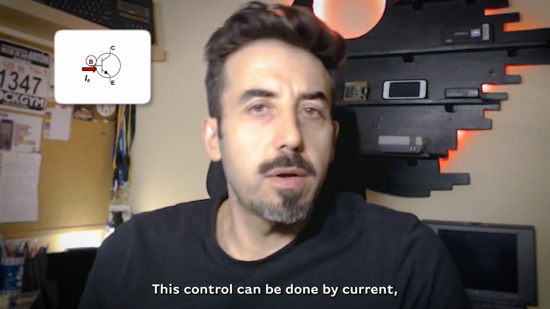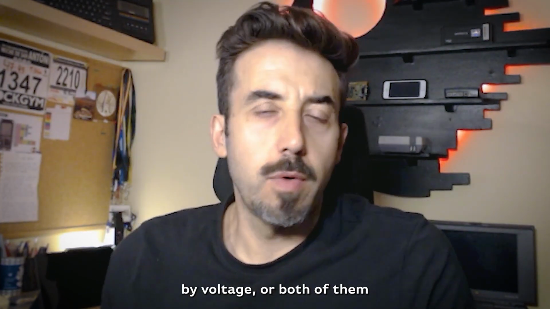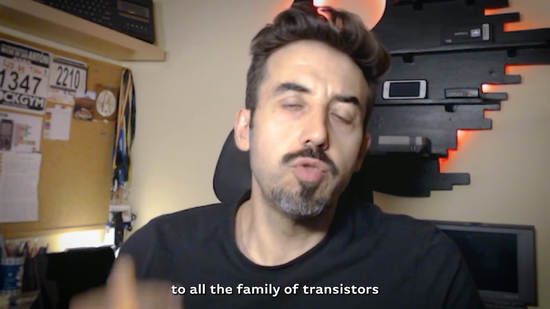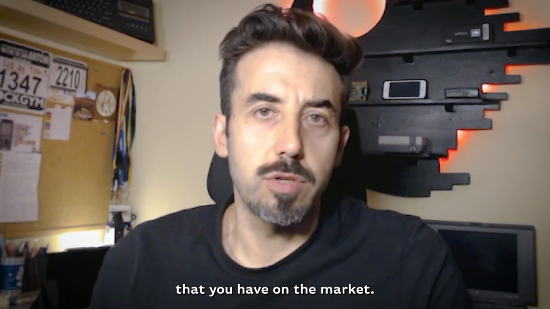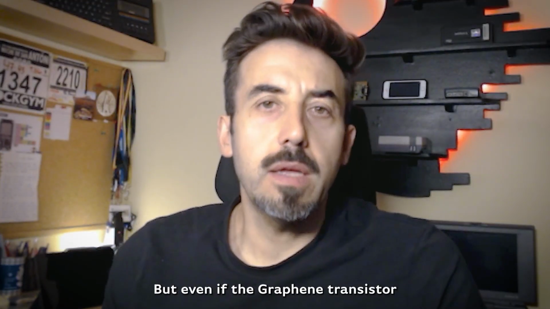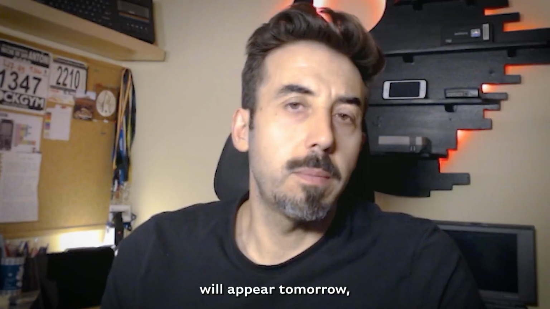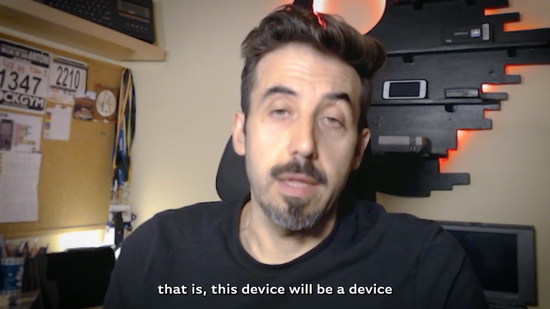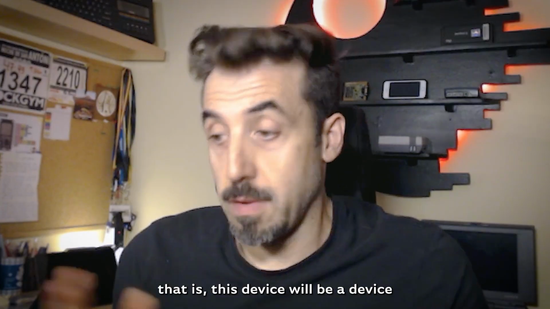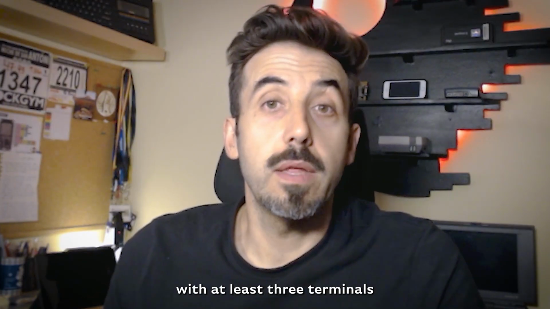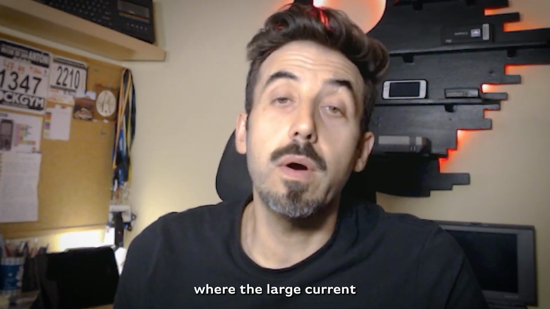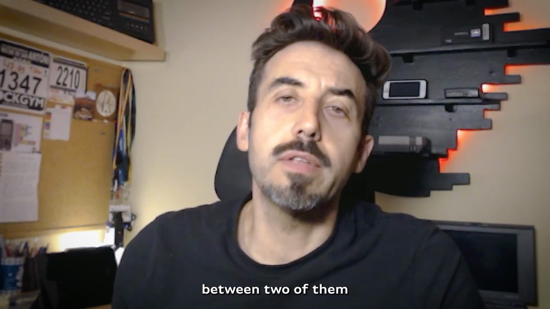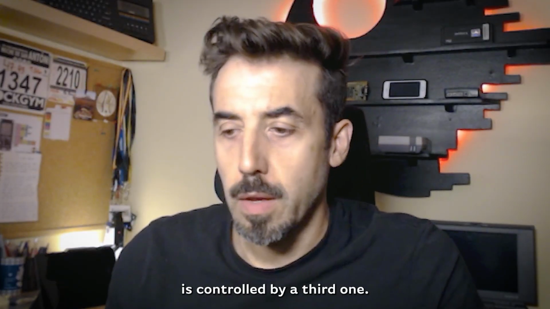This control can be done by current, by voltage, or both, and that is going to lead to all the families of transistors that you have on the market. But even if the graphene transistor appears tomorrow, the principle of working will remain untouched. That is, this device will be a device with at least three terminals, where the large current between two of them is controlled by a third one.